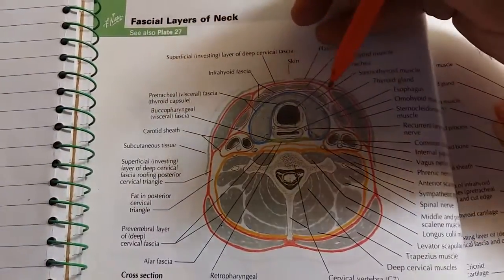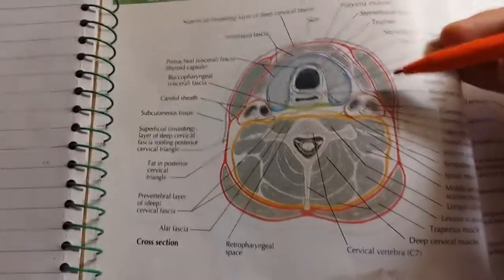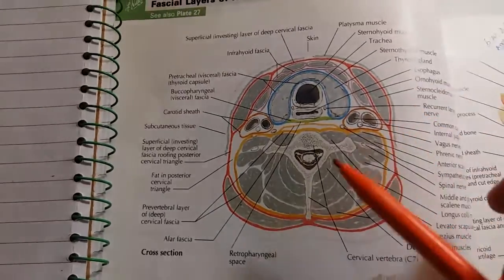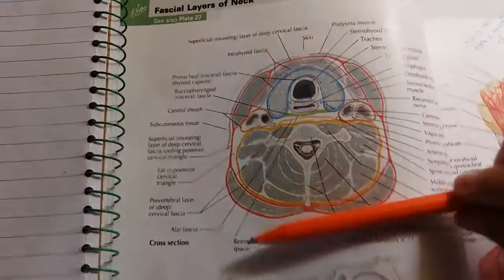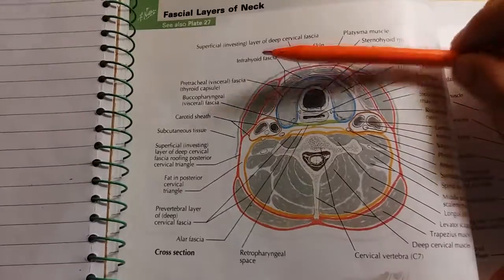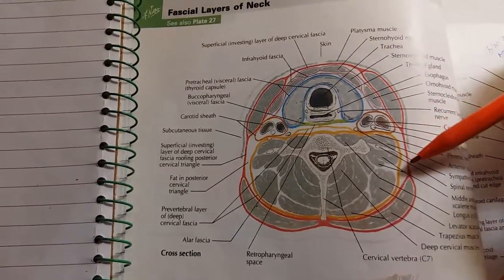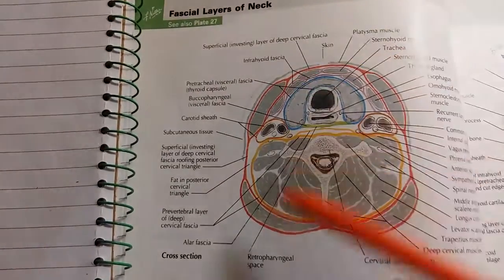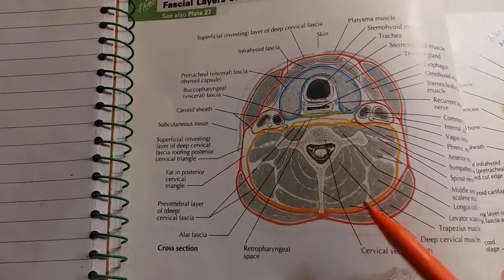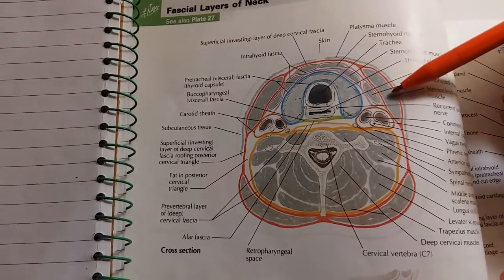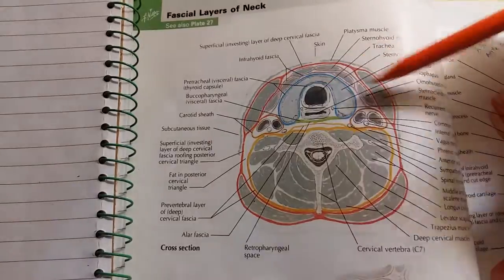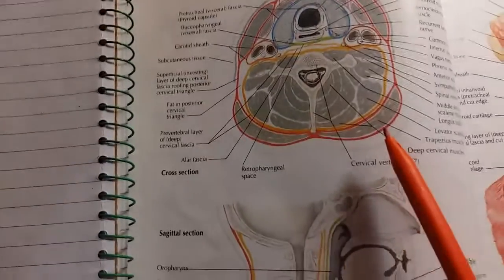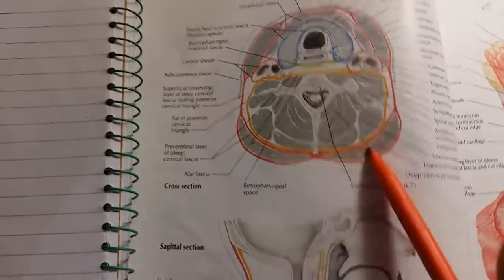The red line demarcation shows the deep cervical fascia, and we see that this is the whole transverse section of the neck. The deep cervical fascia splits at the four corners of the neck in this transverse section, and it covers anteriorly the sternocleidomastoid muscles and posteriorly the trapezius muscles.